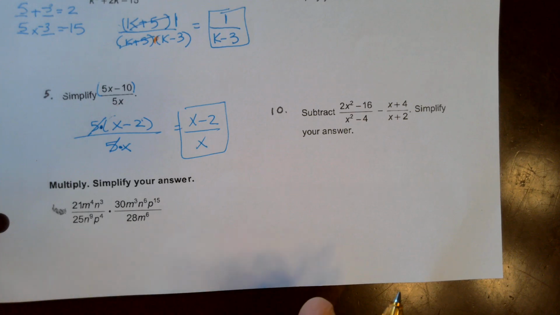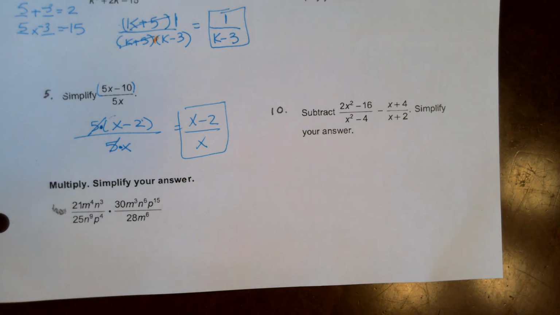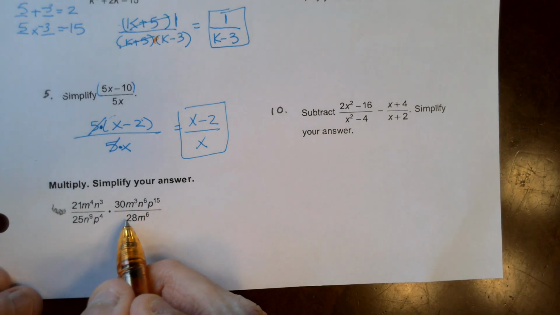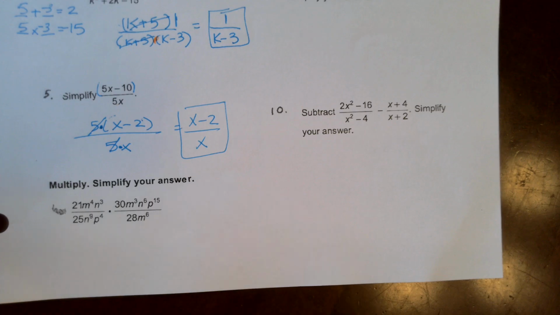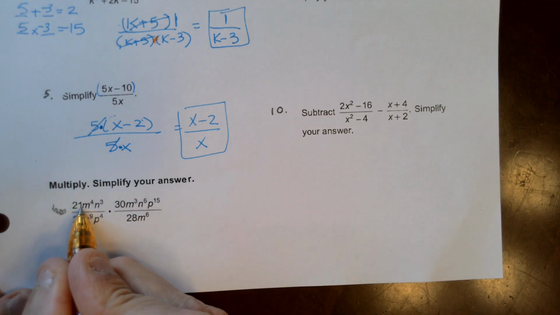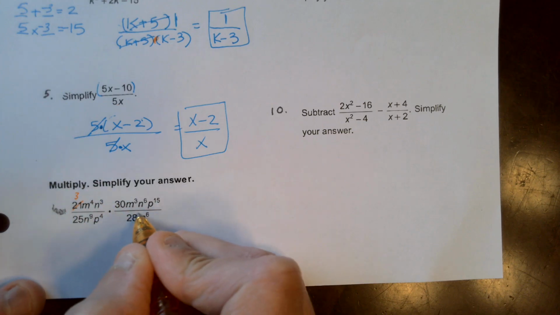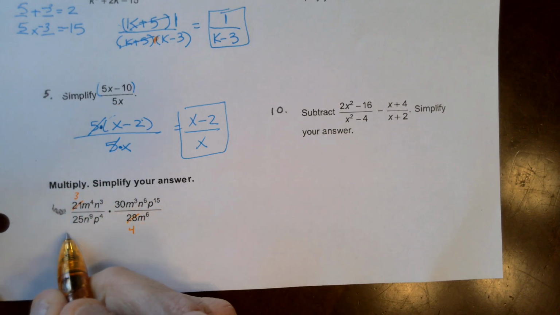And when there's so much, it may be easier to get all the letters to the right first because you start losing track. So I'm going to just do the numbers now. So I'm going to look at the top and say, okay, I got a 21 and a 28. So if I divide those both by 7, I get 3 and 4. And I got a 30 and a 25.